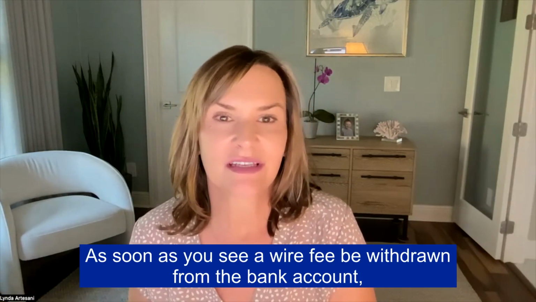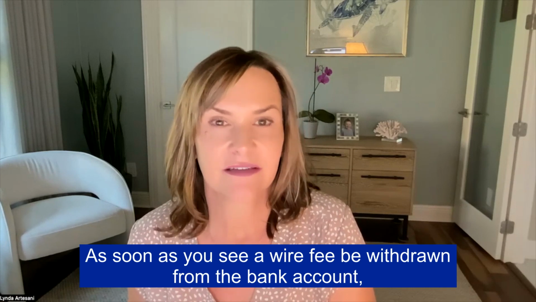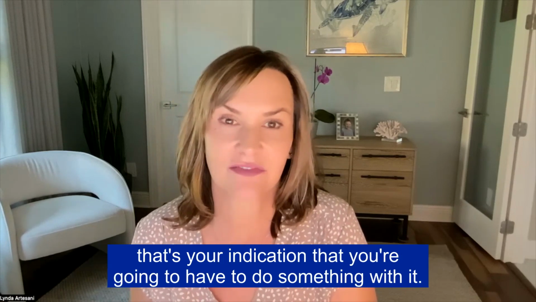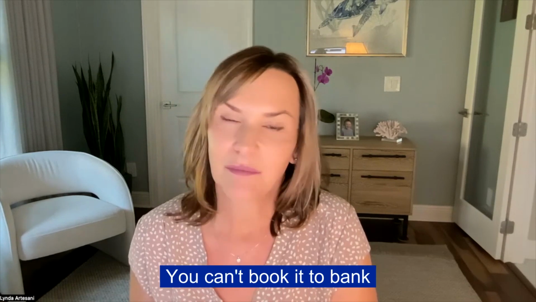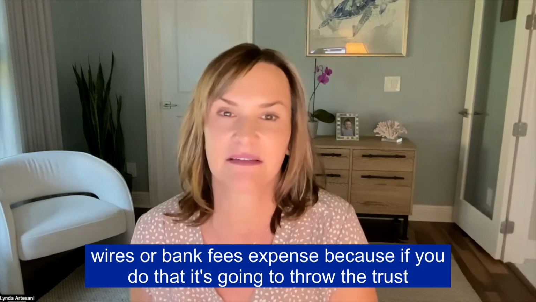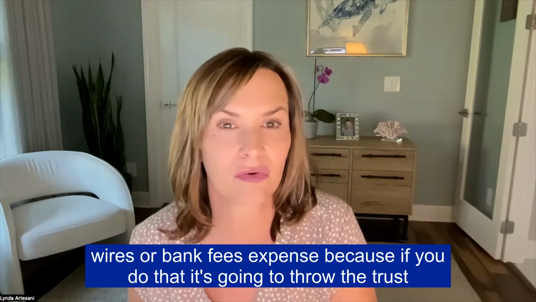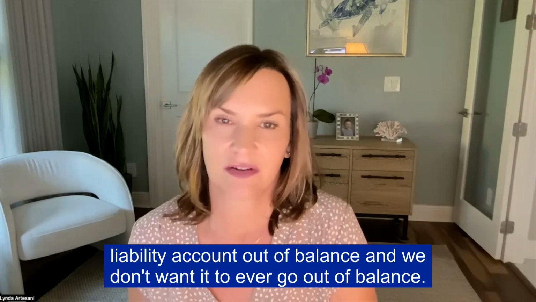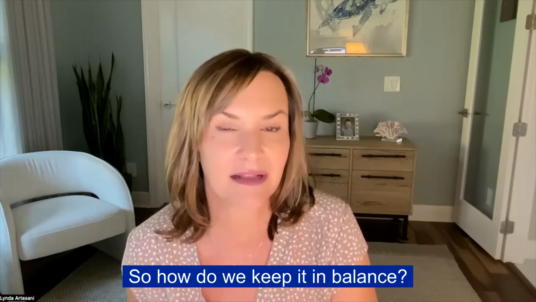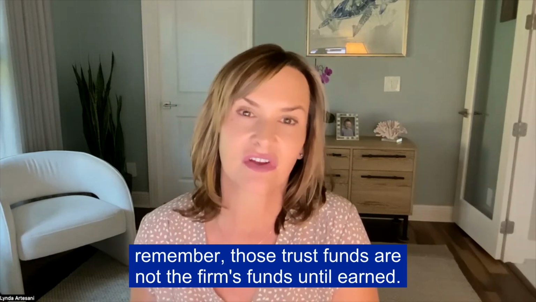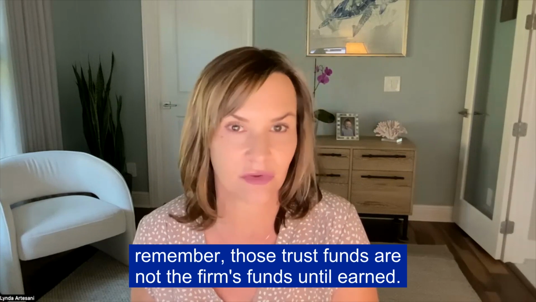Let's start with step one. As soon as you see a wire fee withdrawn from the bank account, that's your indication that you're going to have to do something with it. You can't book it to bank wires or bank fees expense, because if you do that, it's going to throw the trust liability account out of balance. And we don't want it to ever go out of balance. So how do we keep it in balance, although that money should not have come out of the trust liability account? Because remember, those trust funds are not the firm's funds until earned.